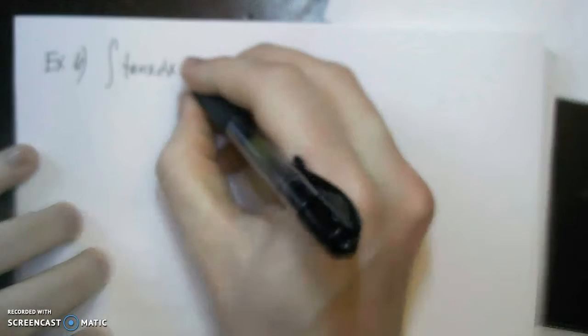In example 6, tangent looks simplified, but we don't have any derivatives that give us tangent. We know that tangent's derivative is secant squared, but here when we're going backwards, we need to have secant squared. We can't have tangent. So we don't have a known antiderivative for tangent. So what we're going to do is change it into sine over cosine.